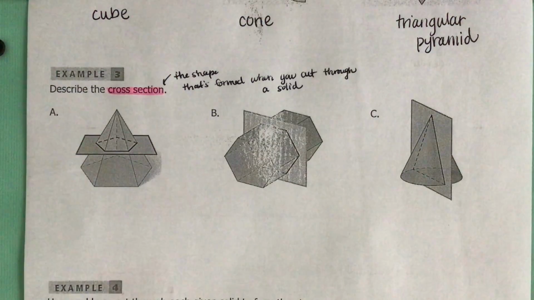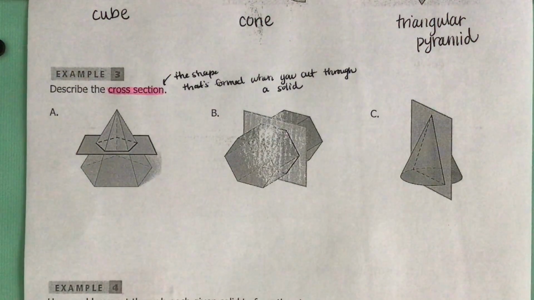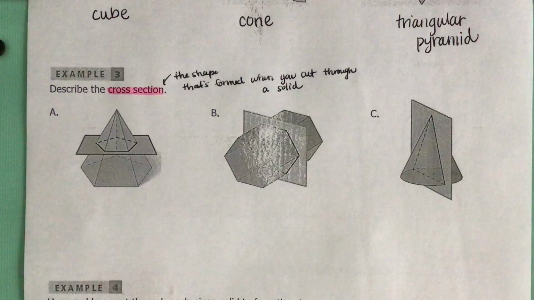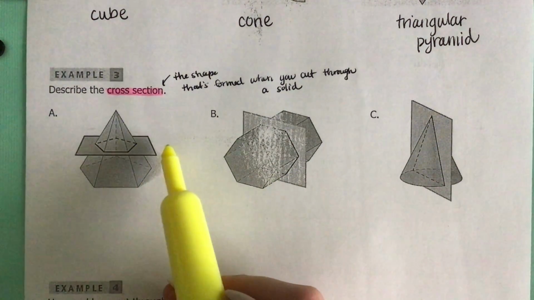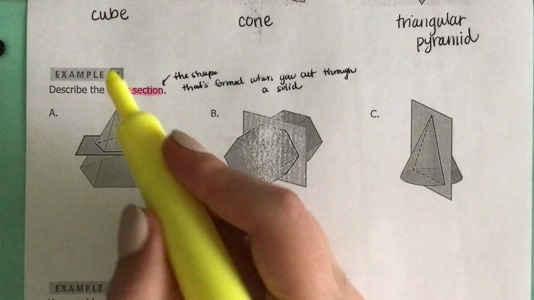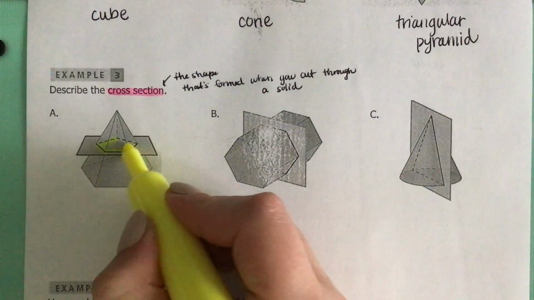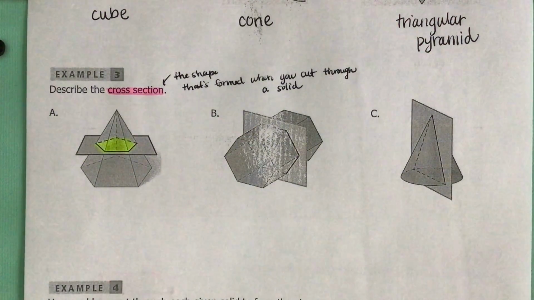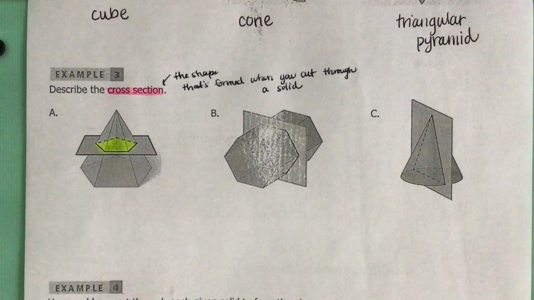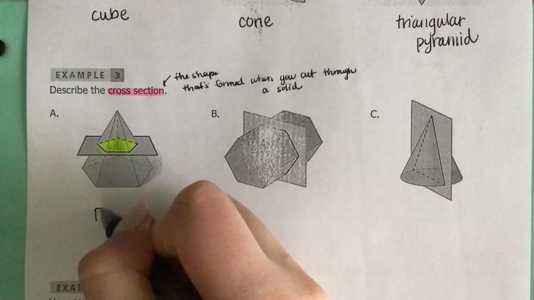So here, what we are asking is, what new face would be formed? So here in this first example, we have a plane cutting through this pyramid. And so now we're asking ourselves, what would this shape be right here, that part? So notice it has 5 sides. It would be a pentagon.